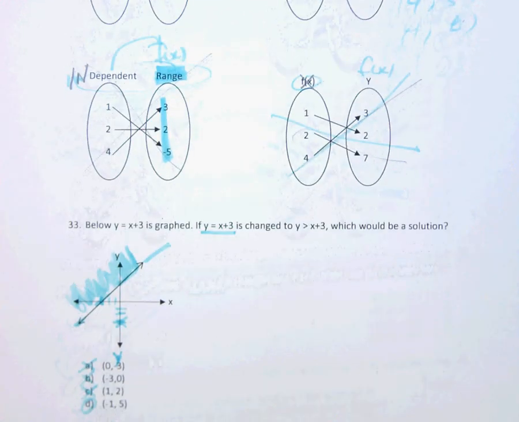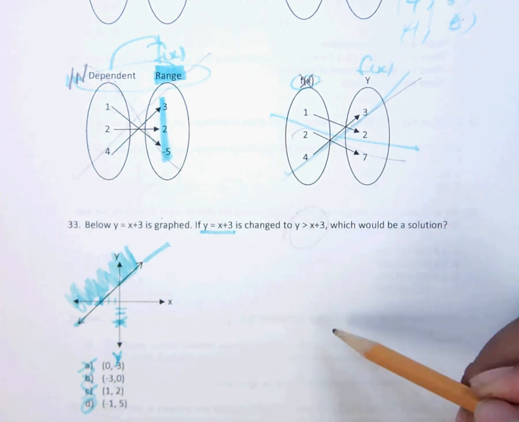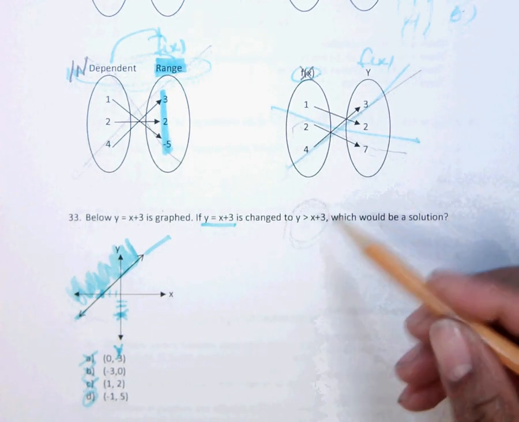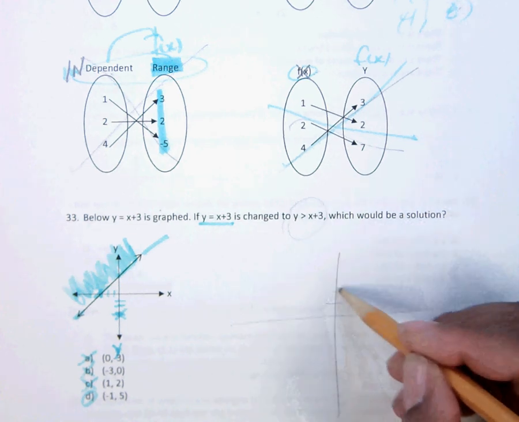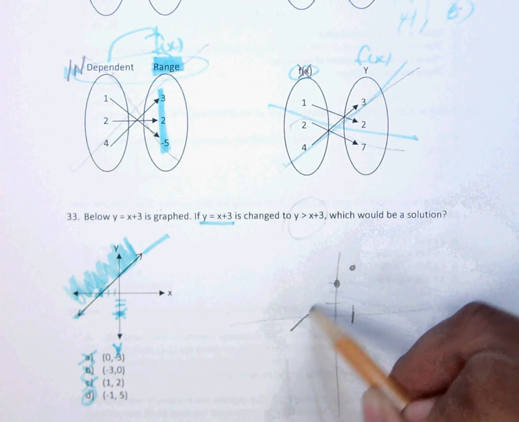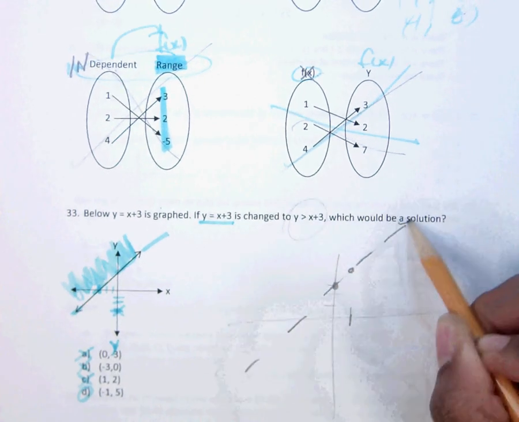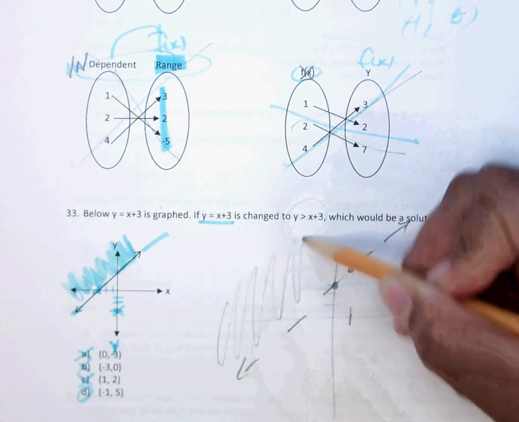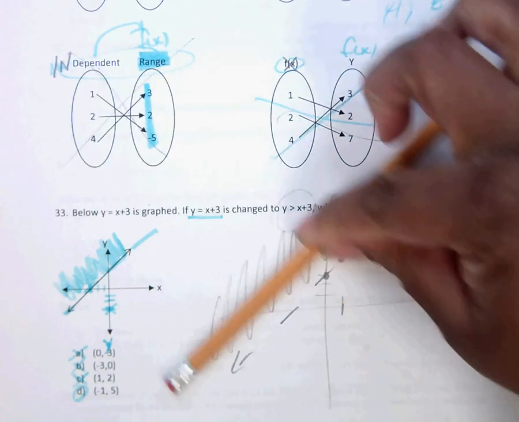Number 33, y equals x plus 3 is graphed. If y equals x plus 3 is changed to this, which is the solution, well, you graph it. And when you graph it, 3 up 1 over 1. It's a dashed line, okay? And it's shaded up. And so this is up.